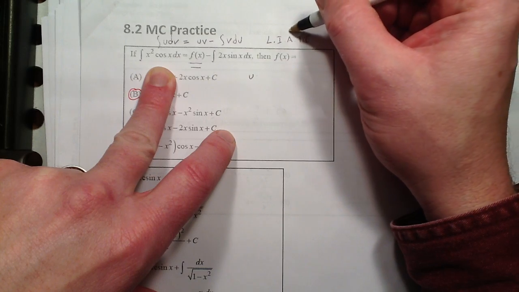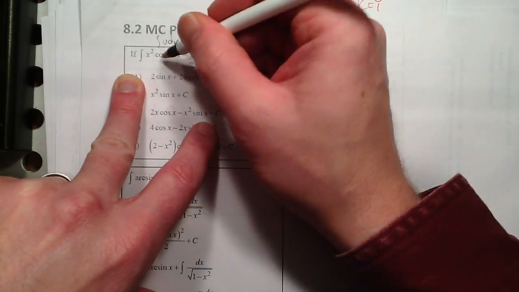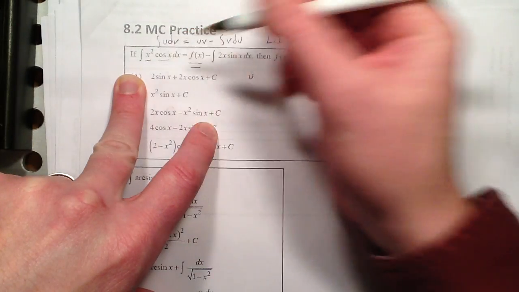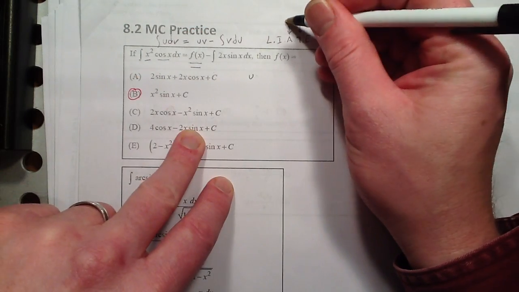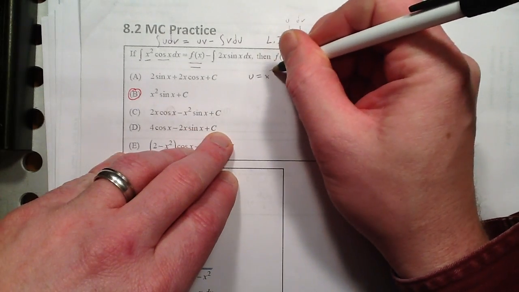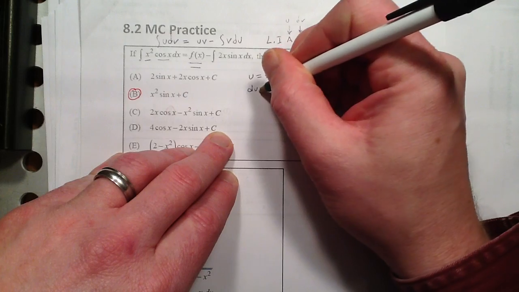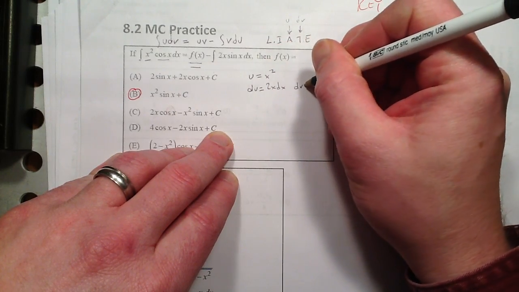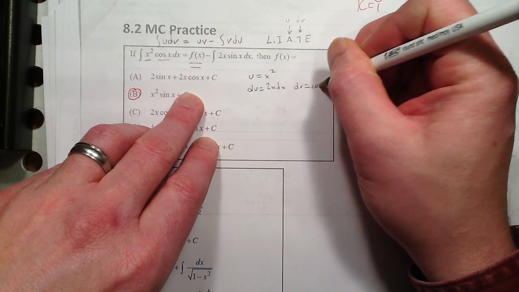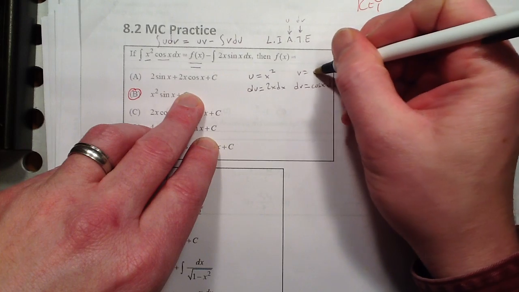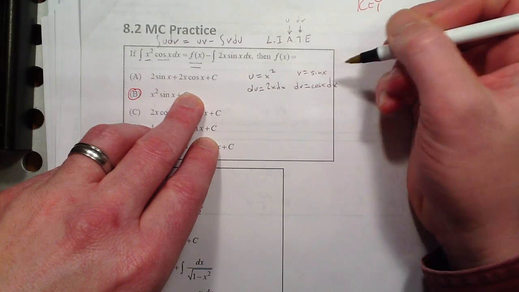So here, our algebraic function is the x squared, and trig is the cosine x. So we'll make this the u, and this the dv. So u is equal to x squared, means du would be 2x dx. dv would be cosine x dx, and the antiderivative of that would be sine x.